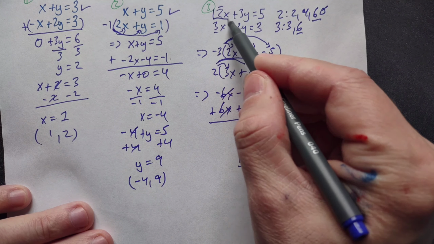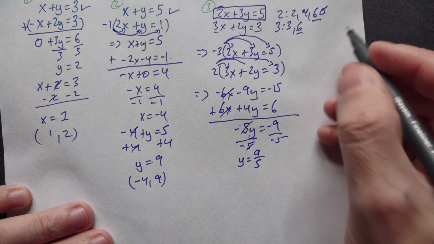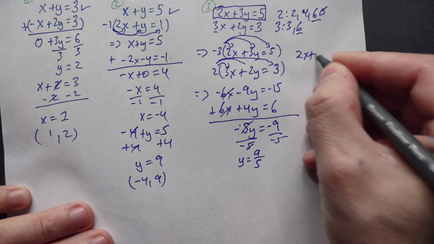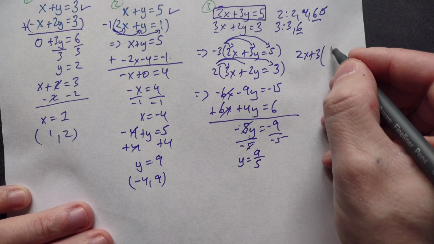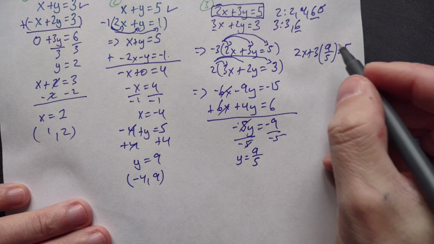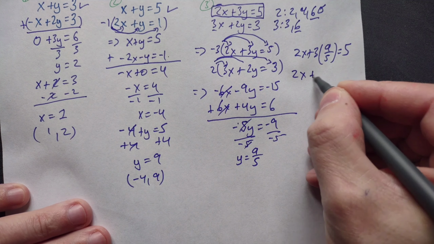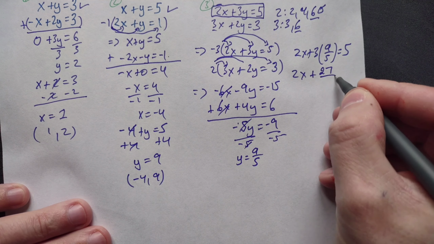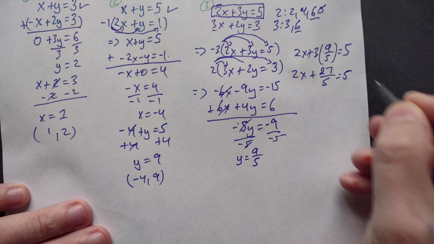Now that we know y is 9/5, you have to find the corresponding value of x. So what we can do is use this top equation right here. So I'm going to do 2x plus 3 and replace y directly with 9/5. And this is equal to 5. To solve this, you can proceed as follows. 2x plus 3 times 9 is 27 over 5 is equal to 5.